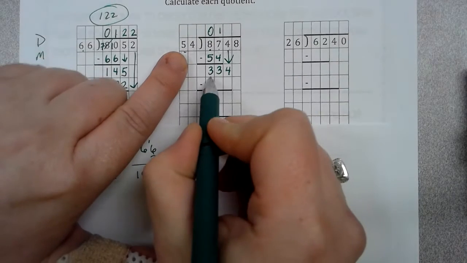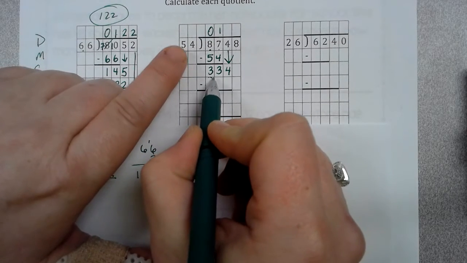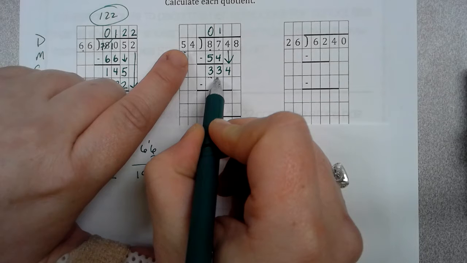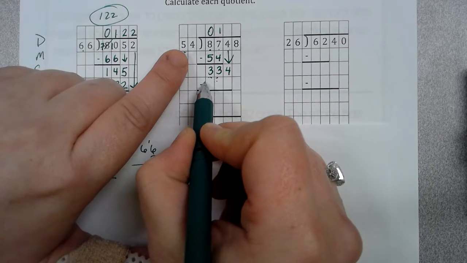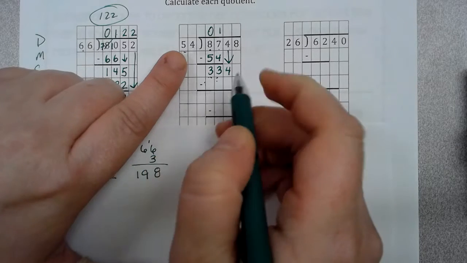All right, so we have 54 goes into 334. So let's look at the first number and this number, the first two. How many times will 5 go into 33 without going over? 5, 10, 15, 20, 25, 30, 35. 35 is too big, so 30. 6 times.